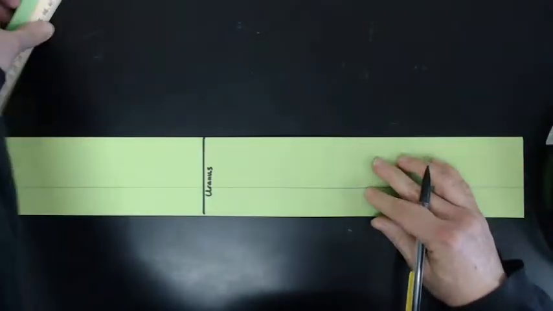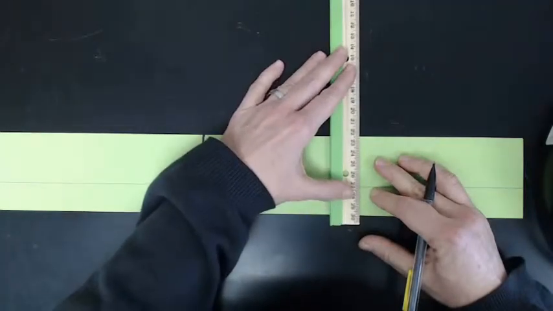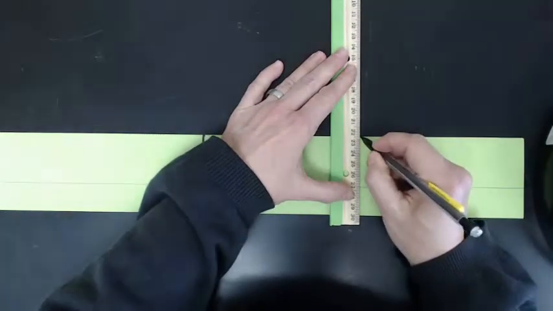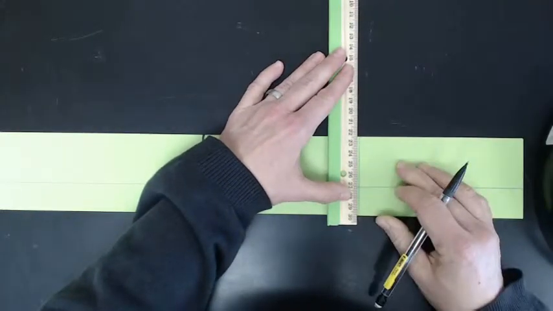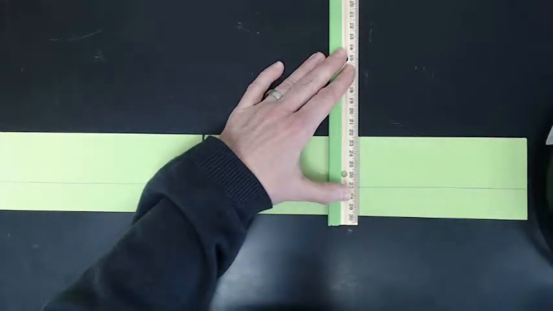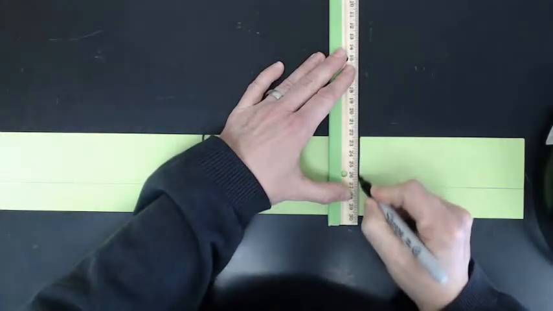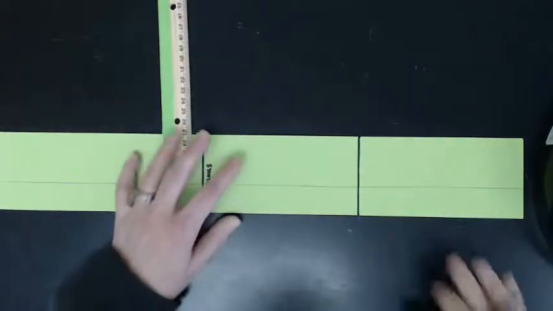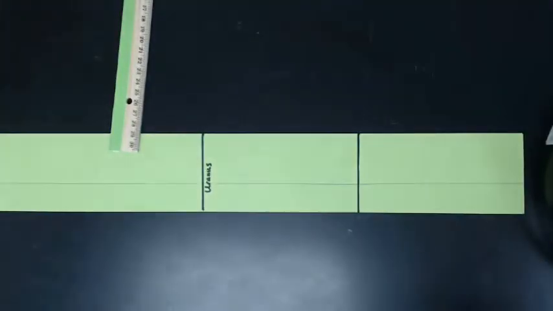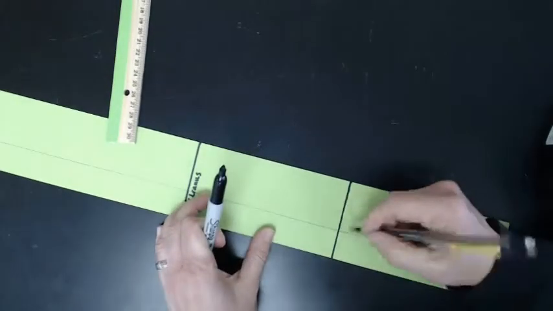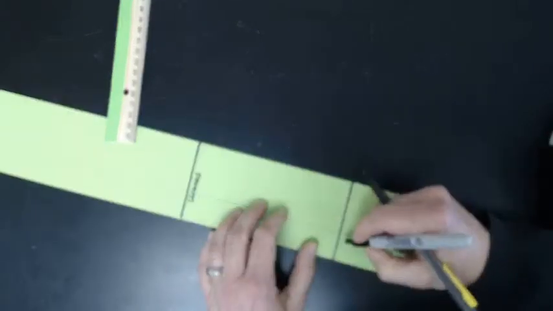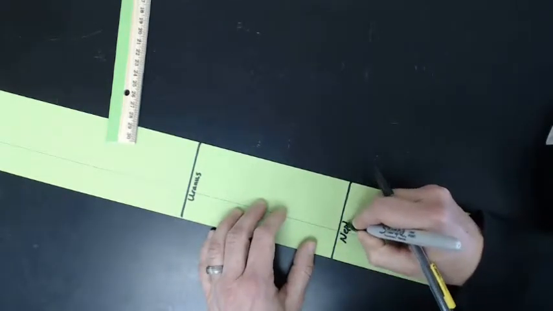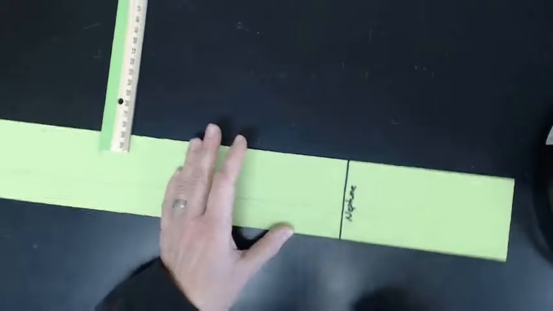Now I'm going to take my ruler and draw a nice straight line right there. To help you see it a little better, I'll draw that line nice and dark, but I want you doing it in pencil. So there's my second line. I'm going to label this as the planet Neptune. Again, I want you doing this in pencil. I'm going to do it in marker so it's a little easier to see.